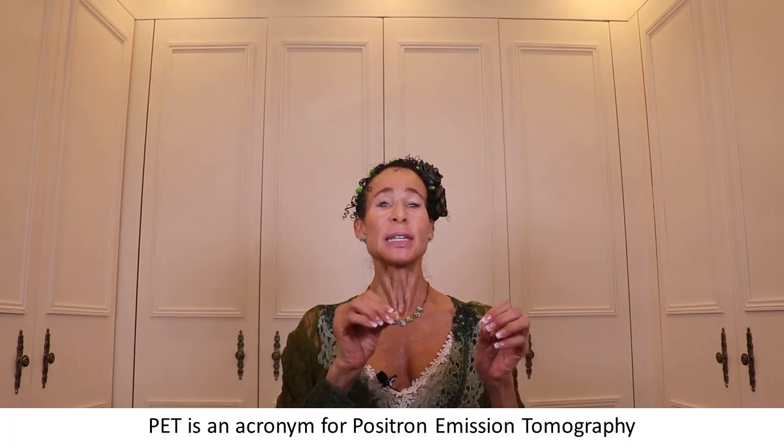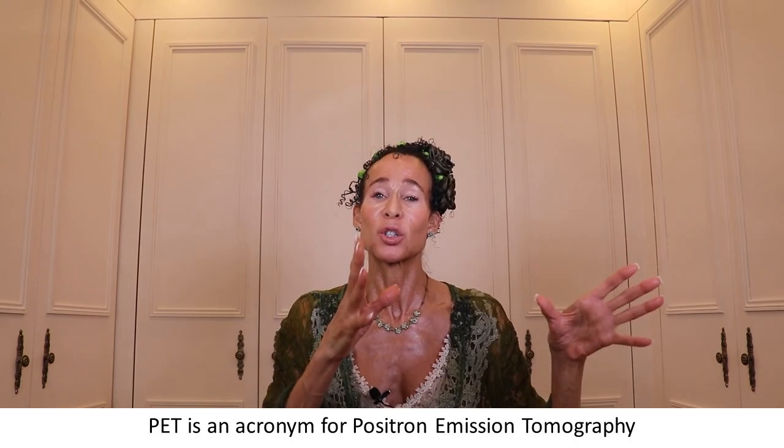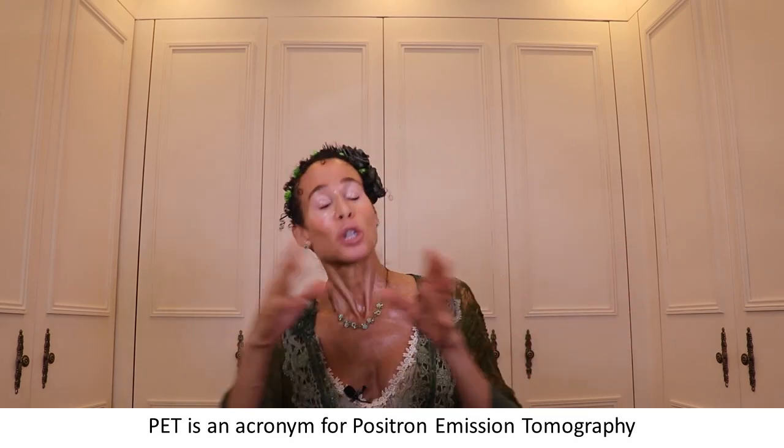Currently, there is one imaging study called a PET scan that can possibly do so. PET, P-E-T, is an acronym for positron emission tomography. It involves the use of a radioactive tracer that highlights the amyloid plaques in an Alzheimer's brain.